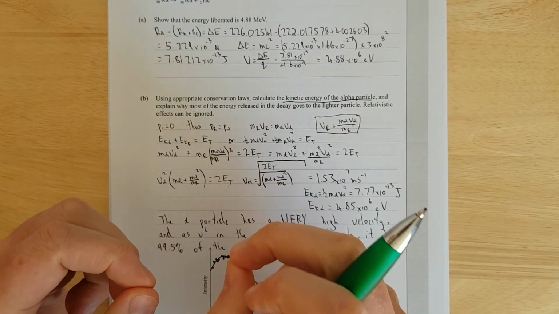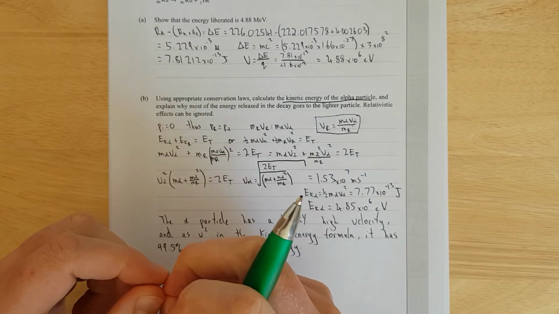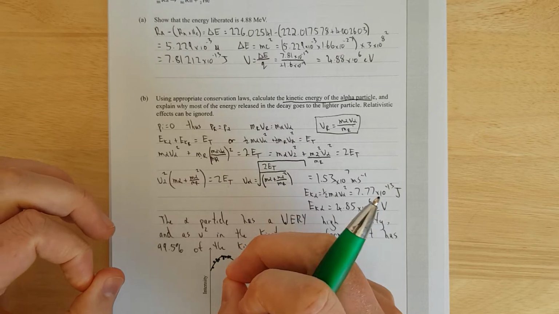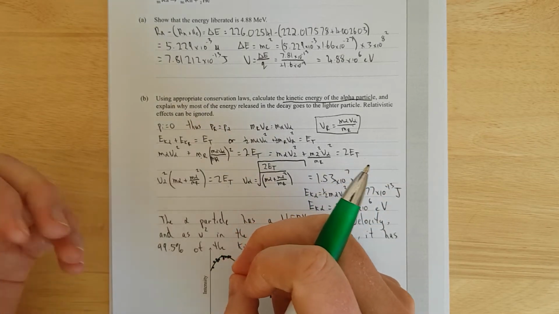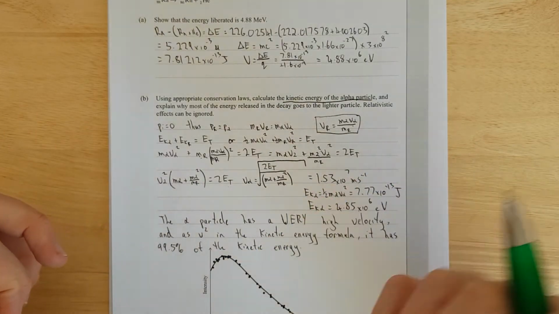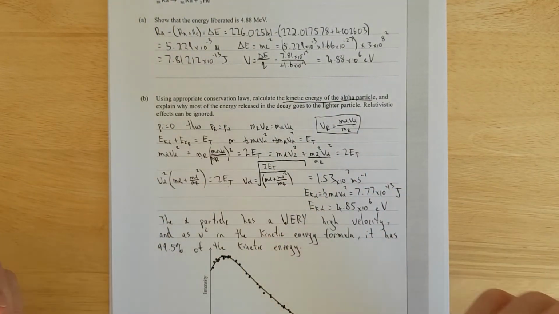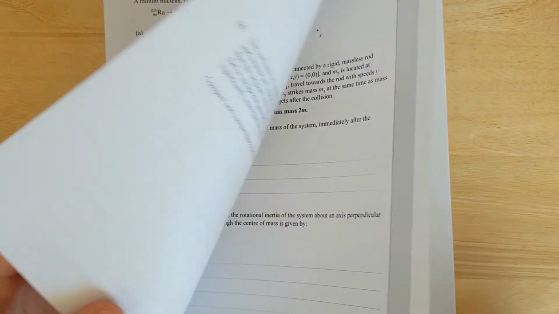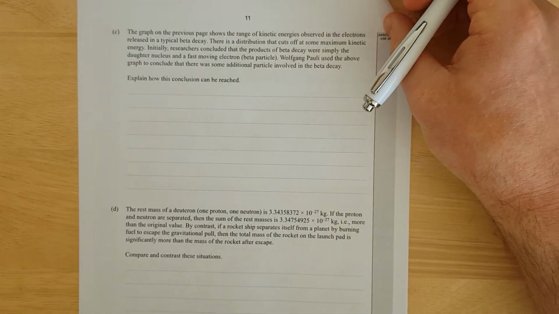So the particle with the far smaller mass leaves with the same momentum as the larger particle, but because the ratio of masses is such that the smaller mass is like 100 times smaller, it'll leave with 100 times the velocity. So it leaves with 100 squared of the energy. Right, that's enough about that. Next page, what do we got?